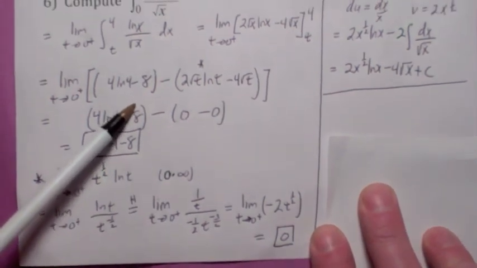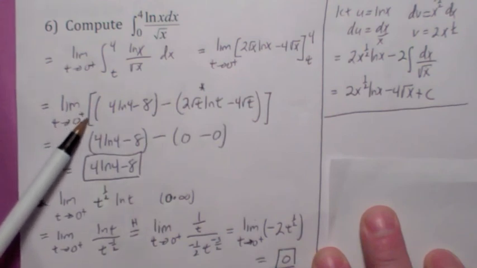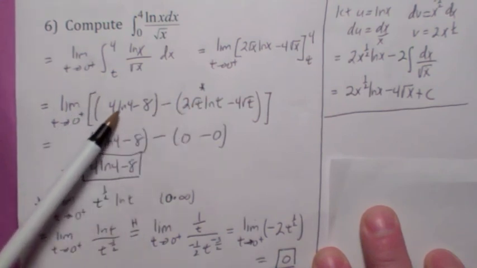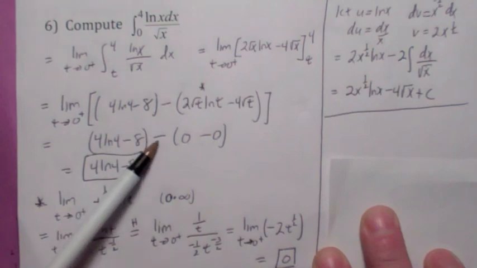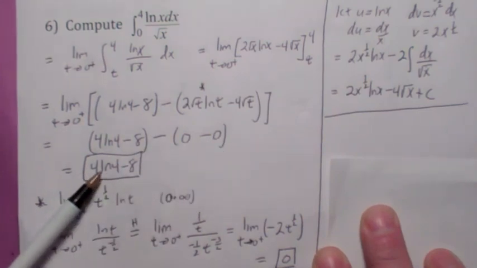And so anyway, getting back to the problem then, the limit as t goes to 0 plus, when you plug in the limits of integration, you should have gotten 4 ln of 4 minus 8, and these both go to 0, so this should have been your answer, 4 ln of 4 minus 8.